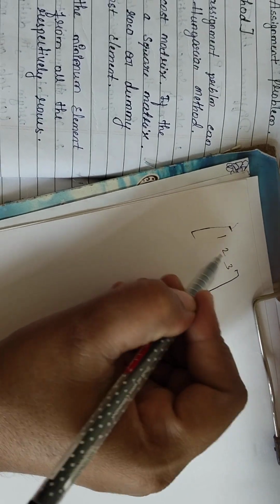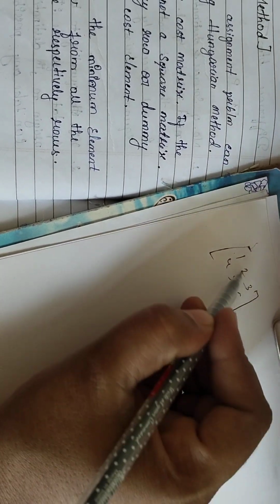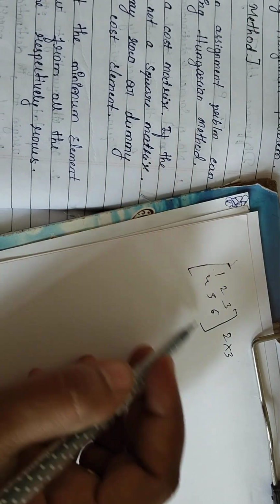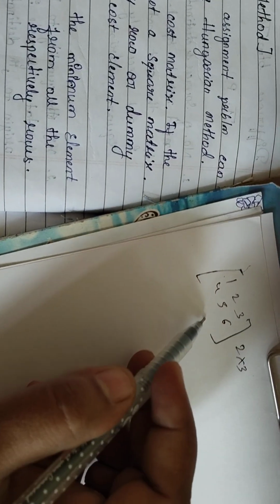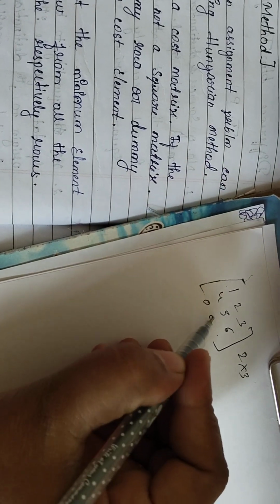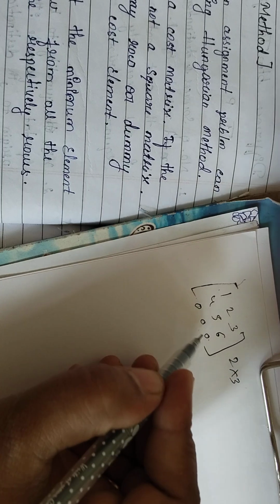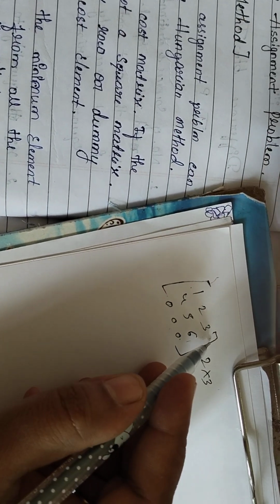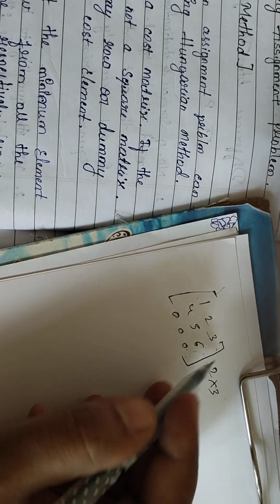Suppose the cost matrix contains 1, 2, 3, 4, 5, 6. Here it contains 2 rows and 3 columns. It is not a balanced matrix, in the sense it is not a square matrix. So one row is deficient here. In that case, you have to add a dummy row with zero cost elements. That is the meaning. If there is a deficiency of a column, in that case we have to add a zero column to this matrix.